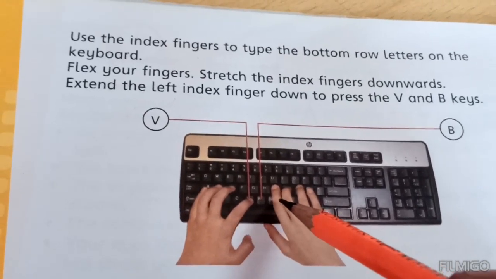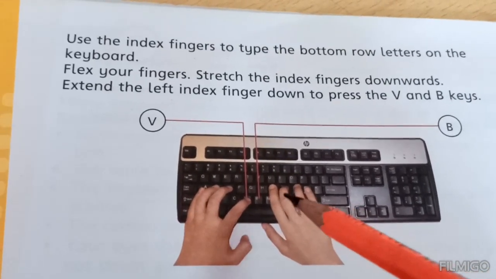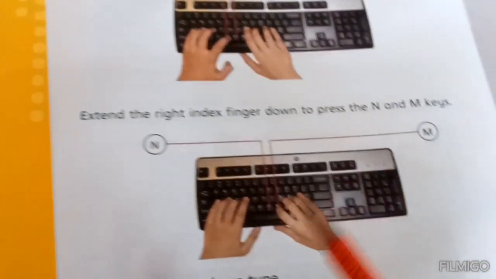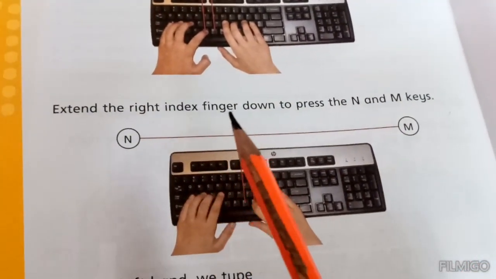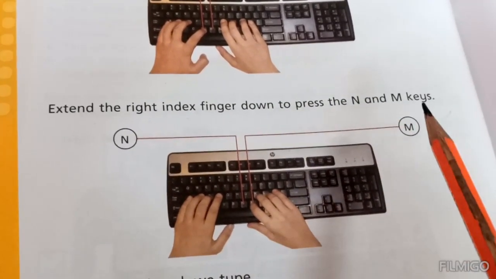Then your left index finger is used to press V and B keys. Then extend the right index finger down to press the N and M keys.